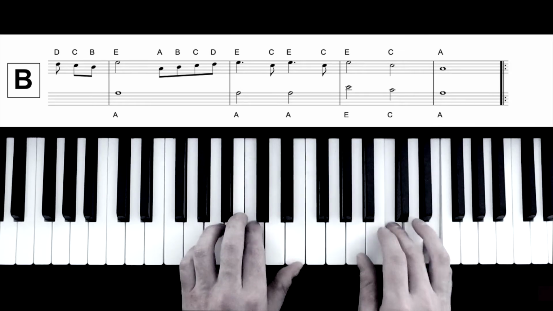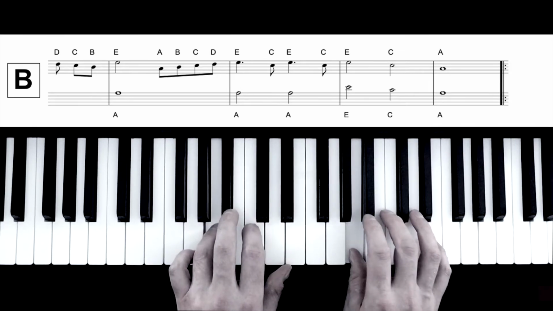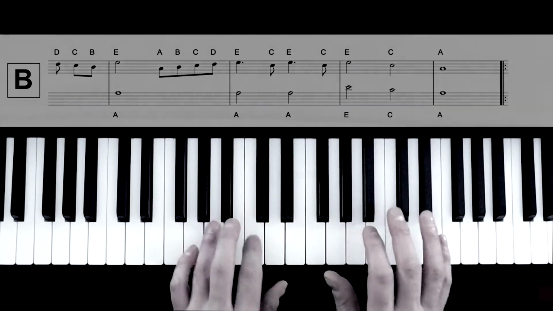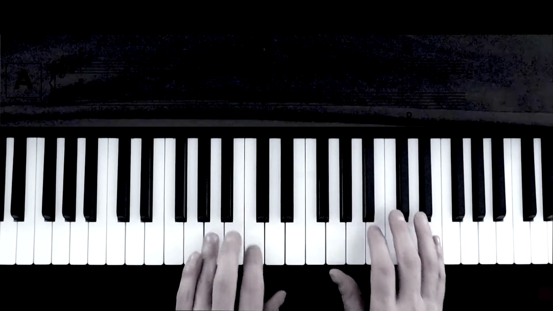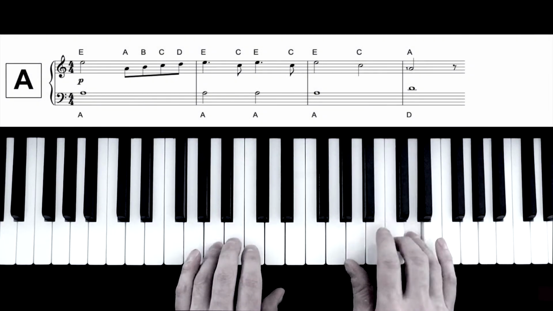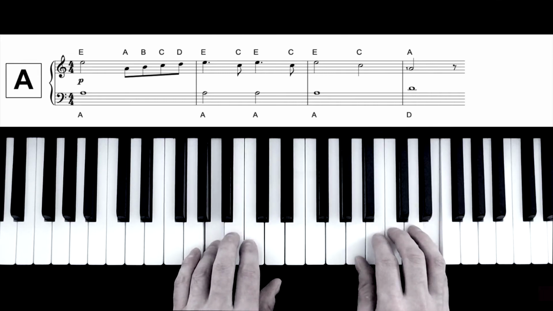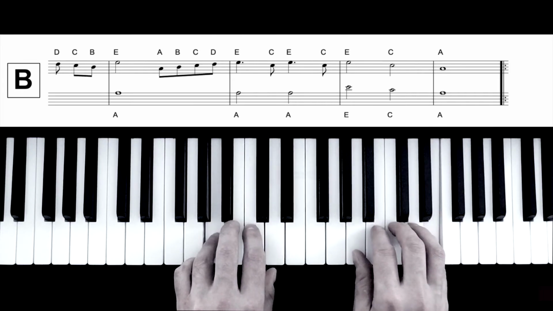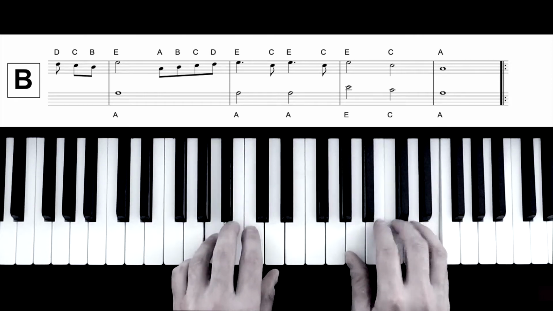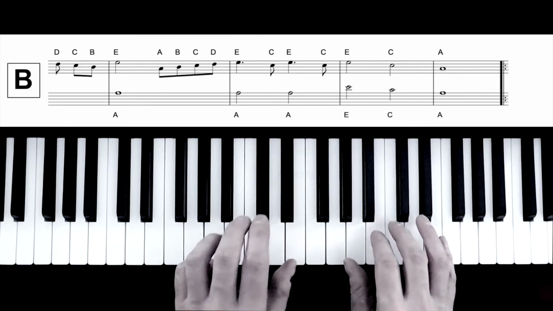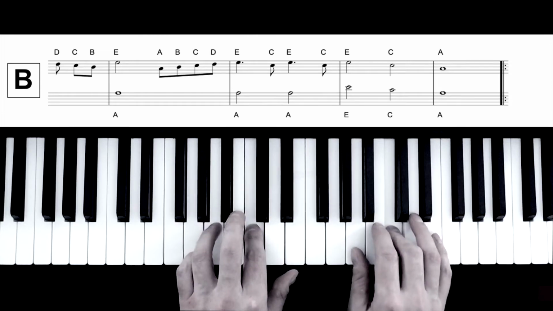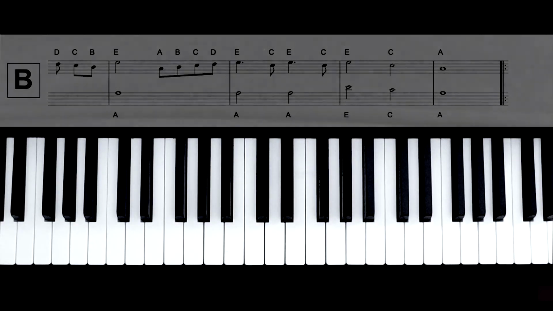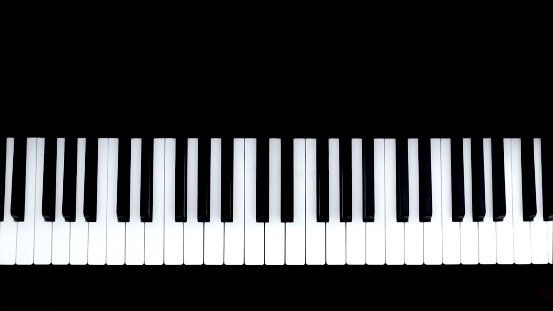And then the pattern is the same in both hands to finish the line. So the key to that part is really thinking about these 2 notes, the A and the E, being paired together. Practicing that link. These notes are paired again, except for when you get to the last 2 bars, when they go down like that. Okay, so that's sections A and B. Let's look at the C section.